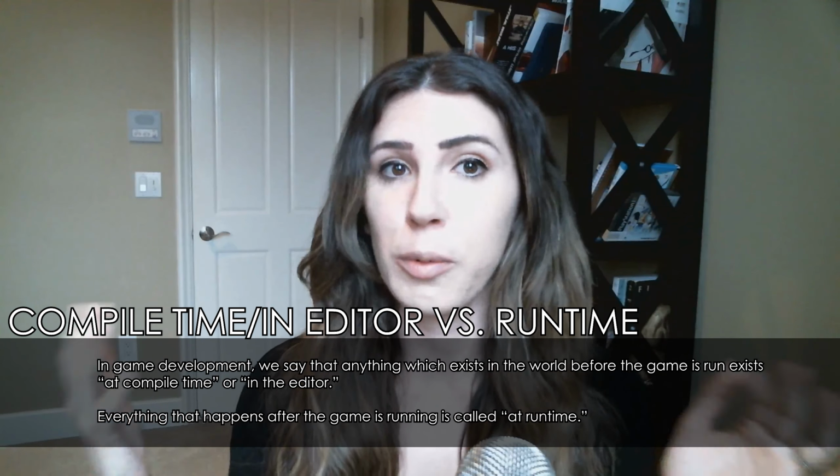The second mode is runtime, or at least what we call runtime. Once we actually hit play on our game, or in the regular programming world, once we actually run the program, anything that happens after that point is called at runtime. So static references are references that we get when we're in editor or before we run the program. And dynamic references are references that we get after the program is already running or at runtime. Let me explain it this way.